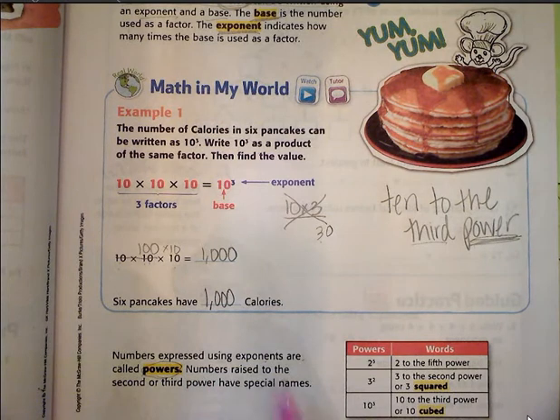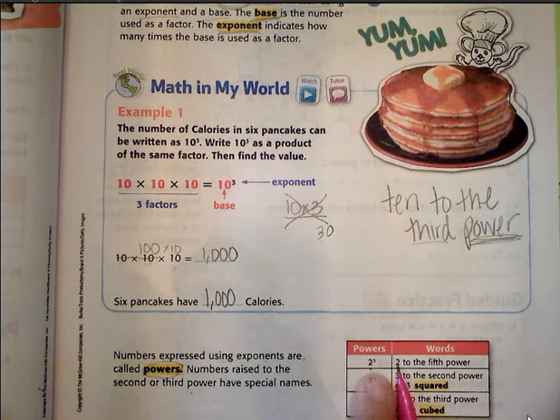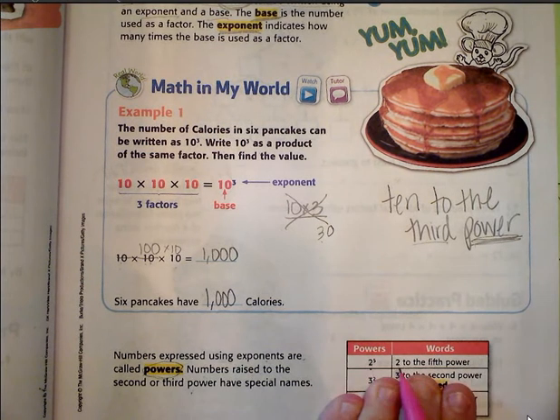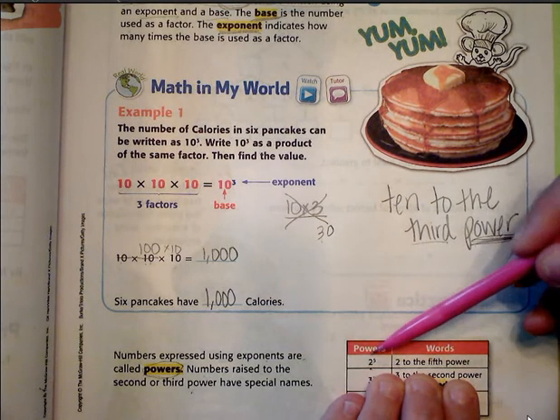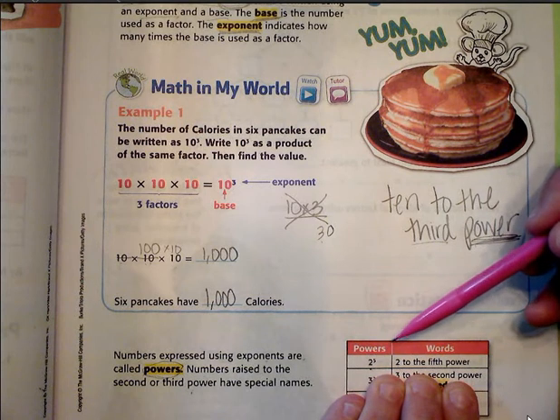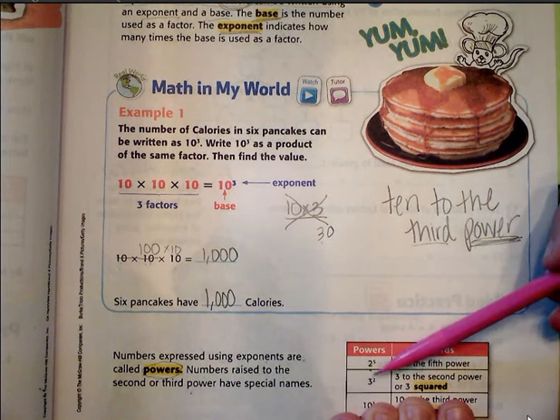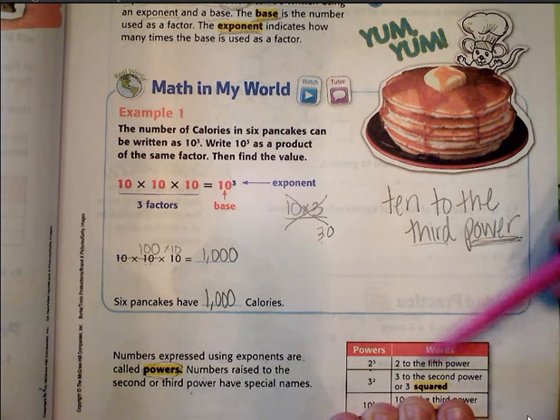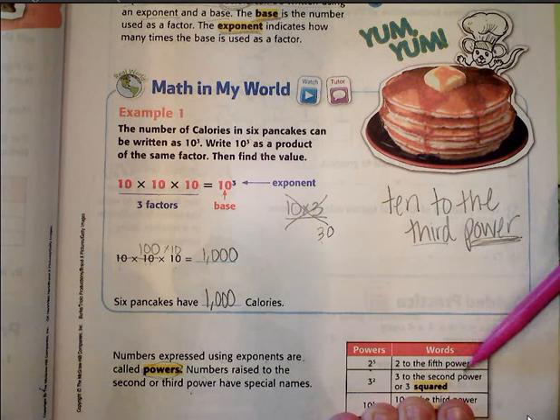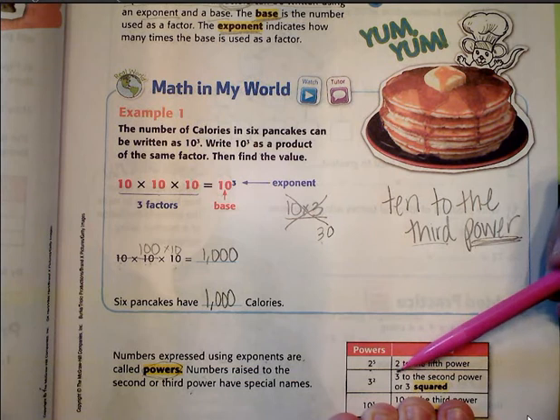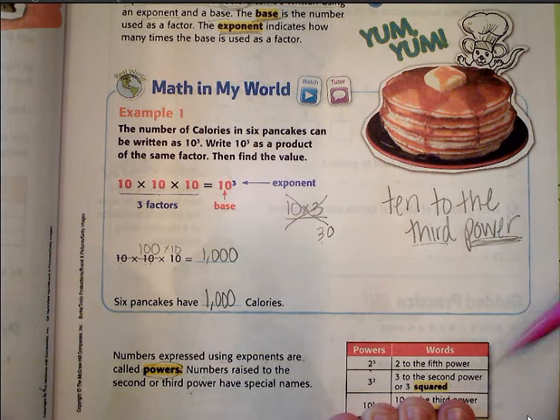Numbers raised to the second or third power have special names. So it wants you to learn that special name. So this one, if we said it, this is how the words would say. This one right here is 2 to the 5th power. So say that out loud. I know you might be home in a weird place, but say 2 to the 5th power. Now, when it's got a 2 there, it has a special word. So this is 3 to the 2nd power, or you could say 3 squared. So say that out loud, 3 to the 2nd power, or 3 squared.